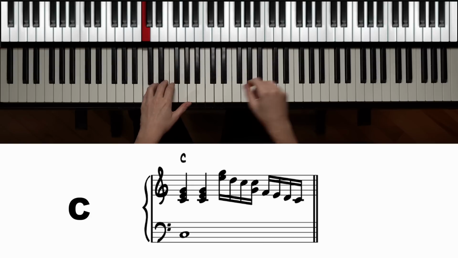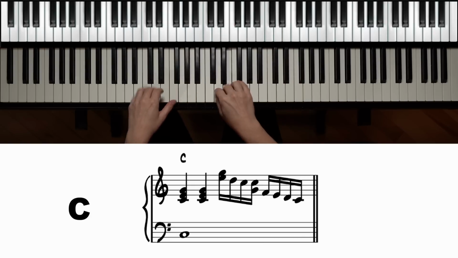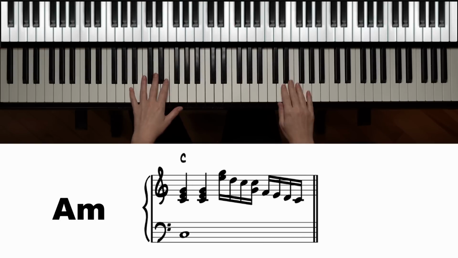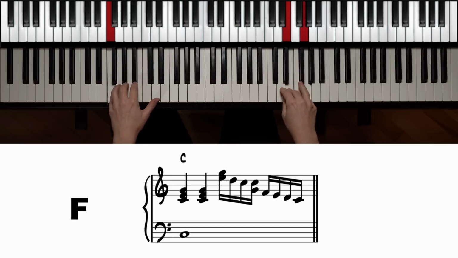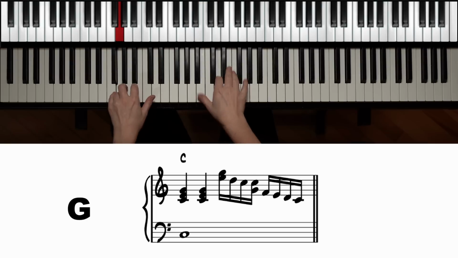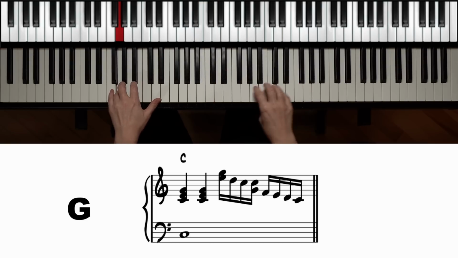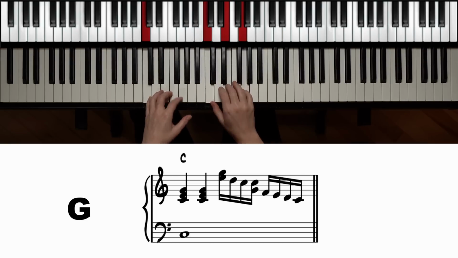Alright, the next lick is so pretty, and this one, I just want to use the same pattern over the whole chord progression, and it creates a very beautiful effect. So let me show you. How pretty is that? I love that. So let's take a look at what's happening here.